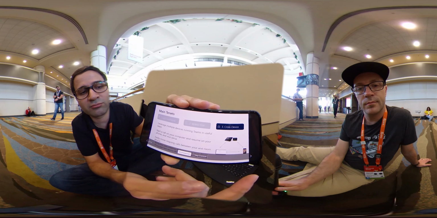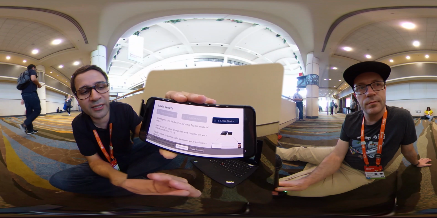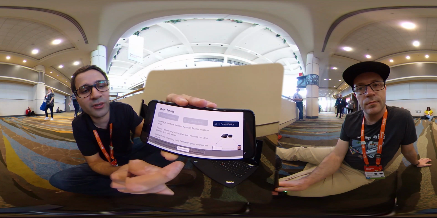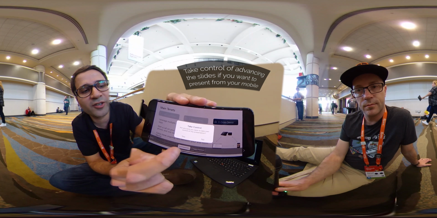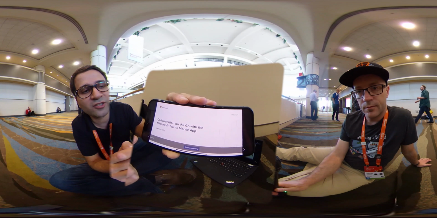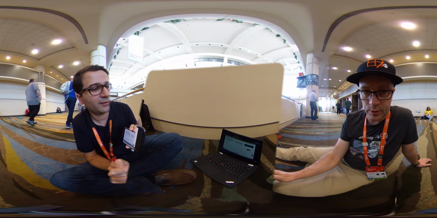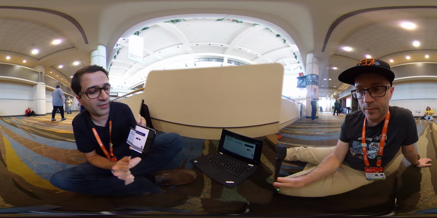I'm free to go a few slides ahead and see what's coming up. But if need be, if I'm the organizer or I need to take control, I simply tap here, it asks me for a confirmation, and now I'm actually able to change what people in the room see. Oh right, so it's changing on the actual laptop. Exactly. If I go a slide ahead right now, it changes over there as well.